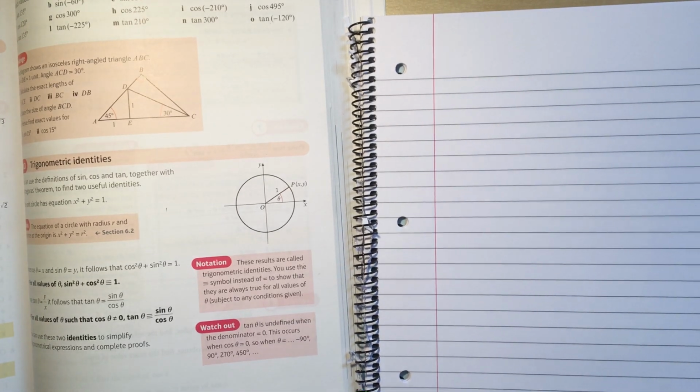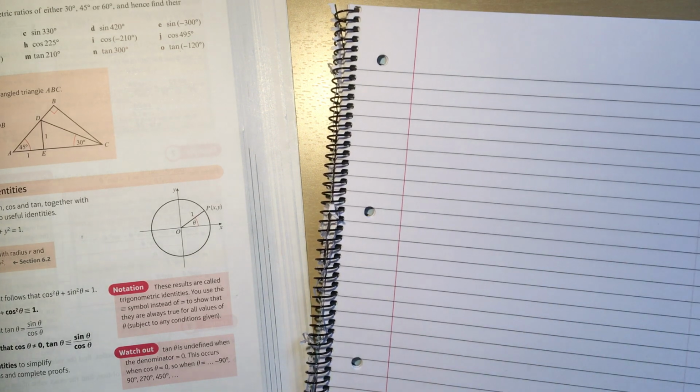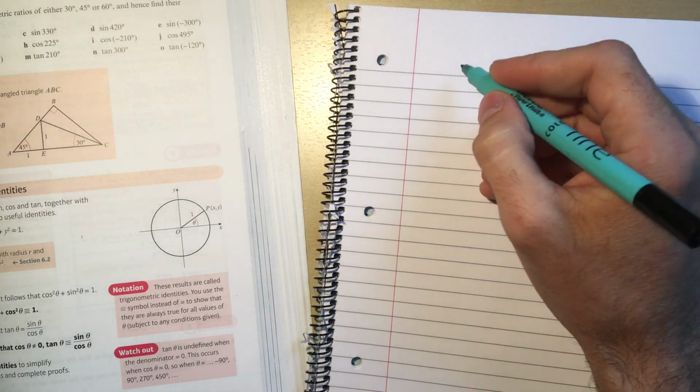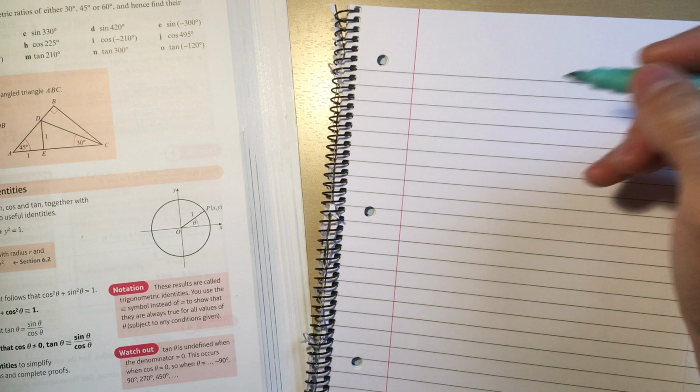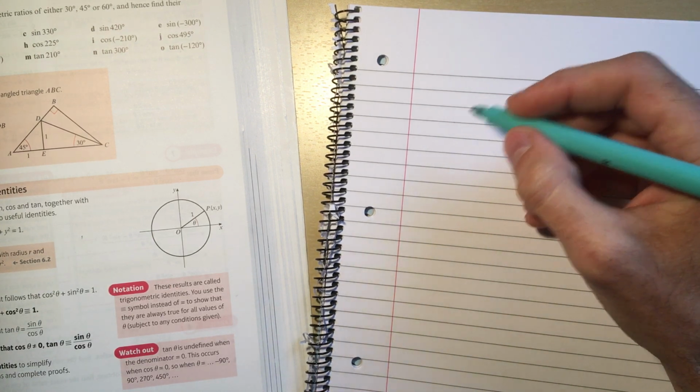In section 10.2, we need to know sine, cos and tan of certain angles. Now we know sine, cos and tan of any multiple of 90 just by looking at the graphs. If you look at the graphs, something interesting happens every multiple of 90.